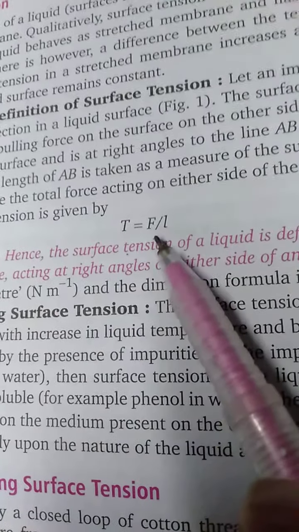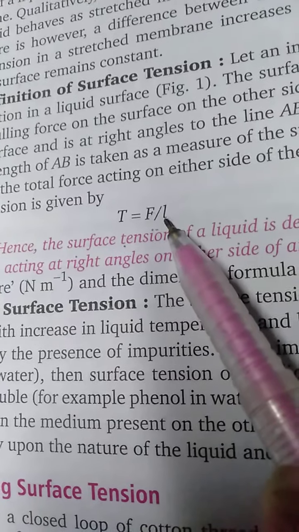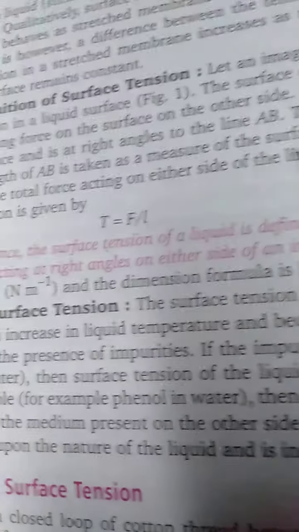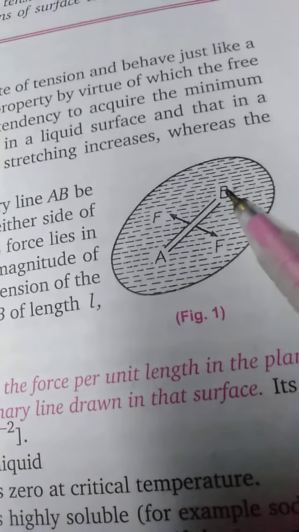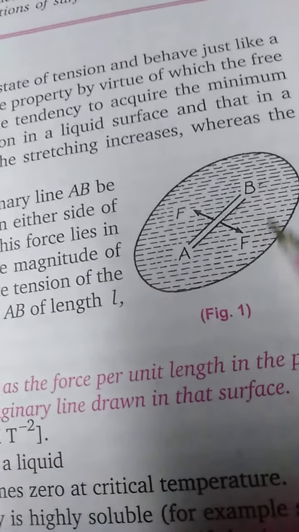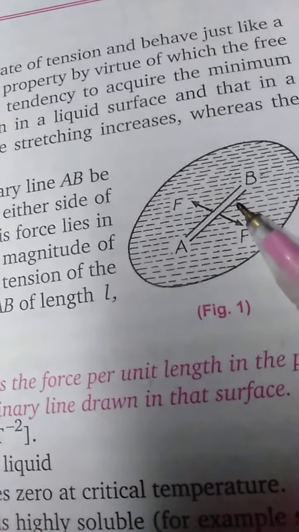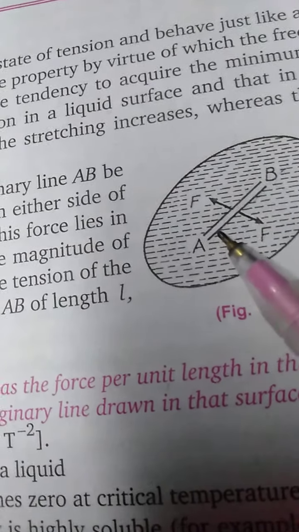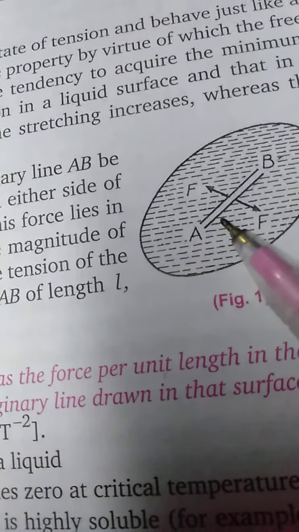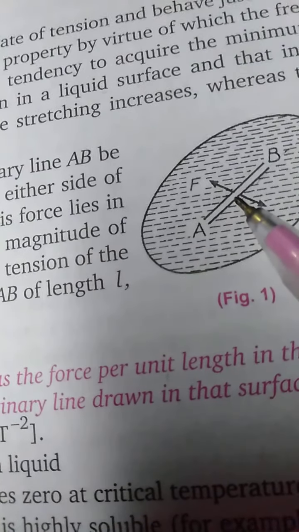Quantitatively, surface tension, this is the property. Now if we go to the definition, surface tension is defined as force per unit length. Total force acting on either side. Suppose we have taken a line AB. Now this line AB is on any imaginary surface. Now the total force acting on AB on either side per unit length, total force acting on this imaginary line per unit length is called surface tension.